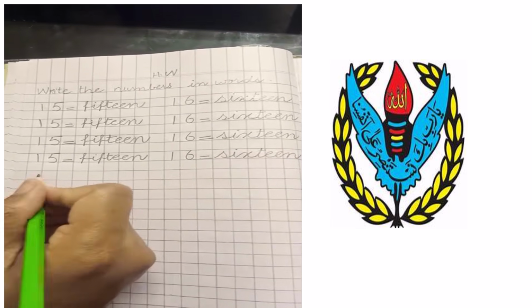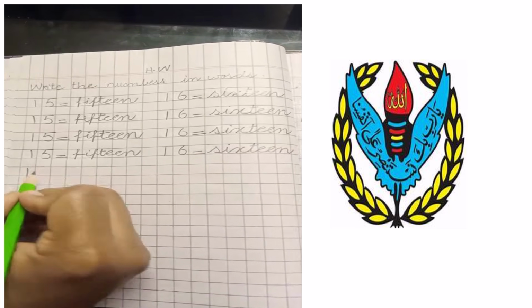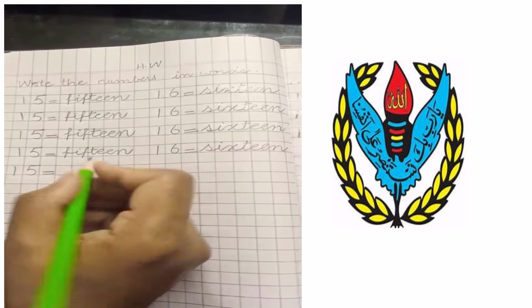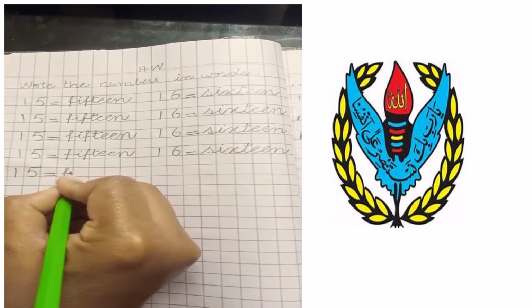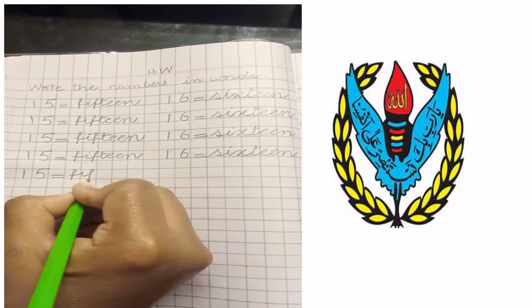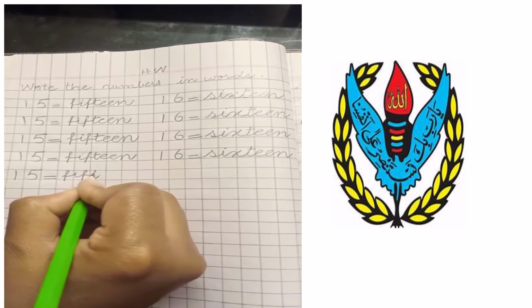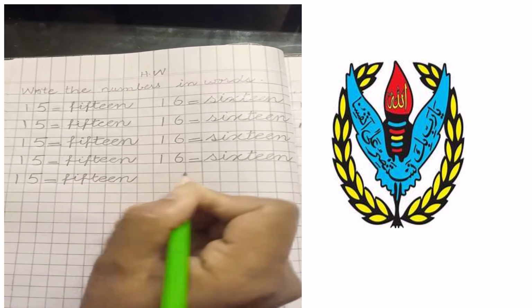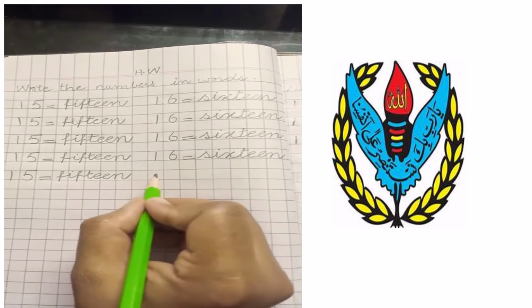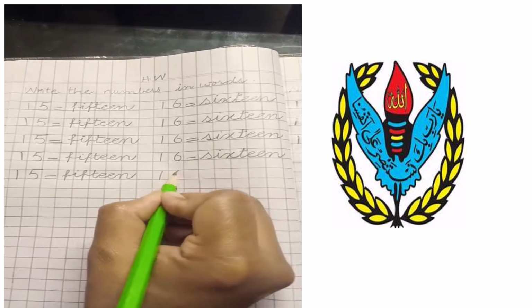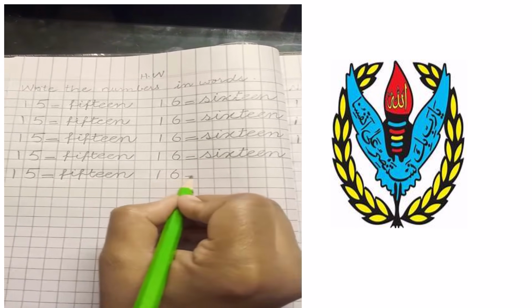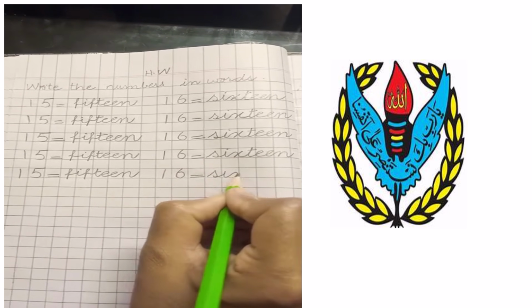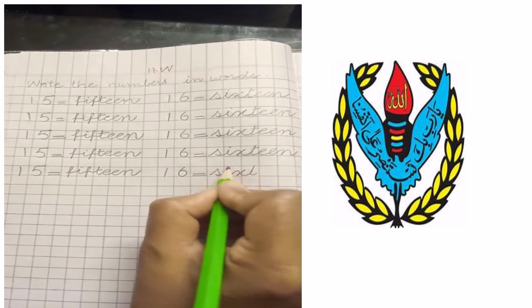Again we will write 1 ten and 5 ones, number 15, sign of equal, F I F T double E N, 15. Leave one box, 1 ten and 6 ones, number 16, sign of equal, S I X T double E N, 16.